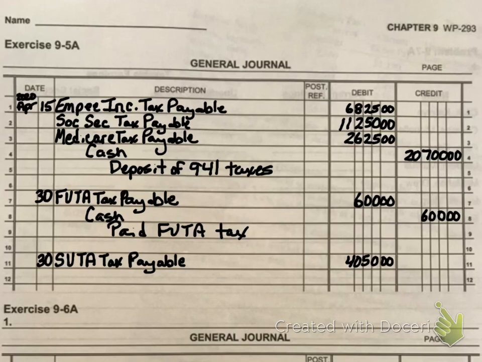And then of course, when you're paying a liability, you're going to credit cash, and that would be $4,050. And then our explanation for this one, paid SUTA tax. Okay, so that is the payment of the three types of taxes: the 941 taxes, the FUTA tax, and the SUTA tax.